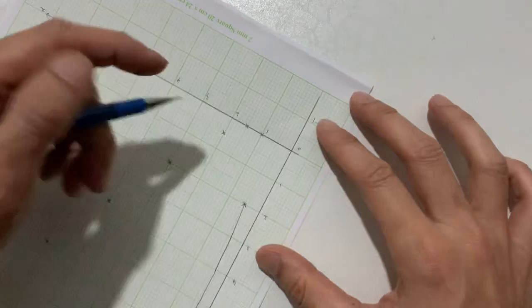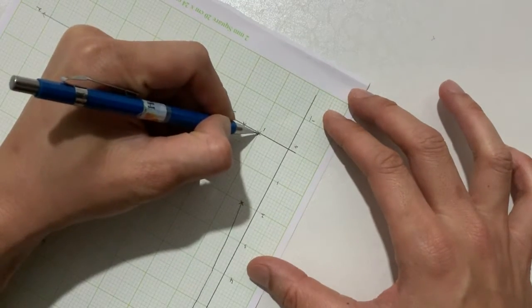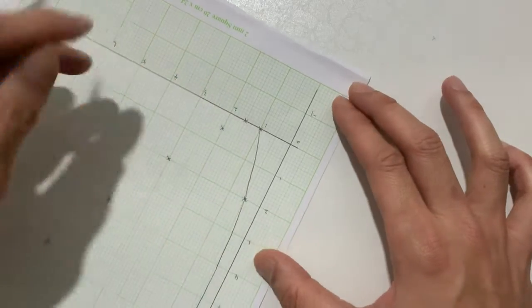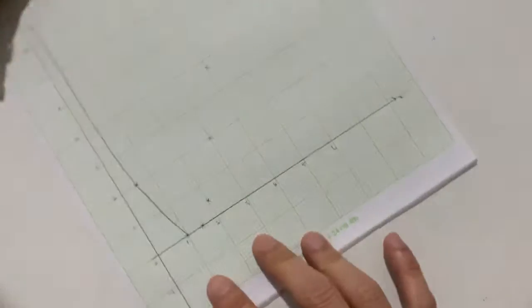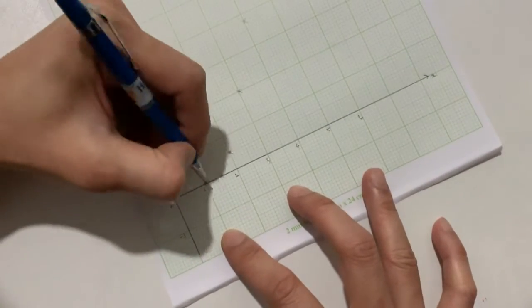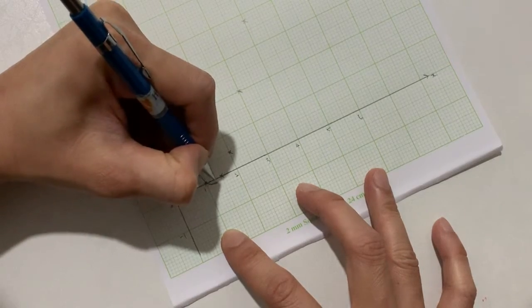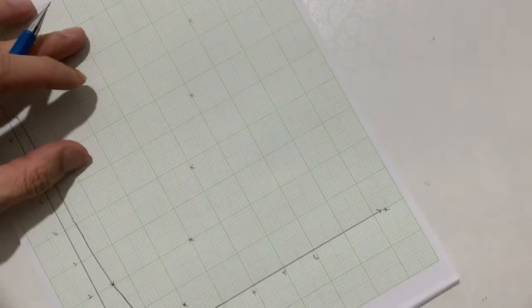This curve will move down. Then there's a flat line here, so actually in this portion the graph is going to curve. It's going to curve like this, and then it will join the other points.